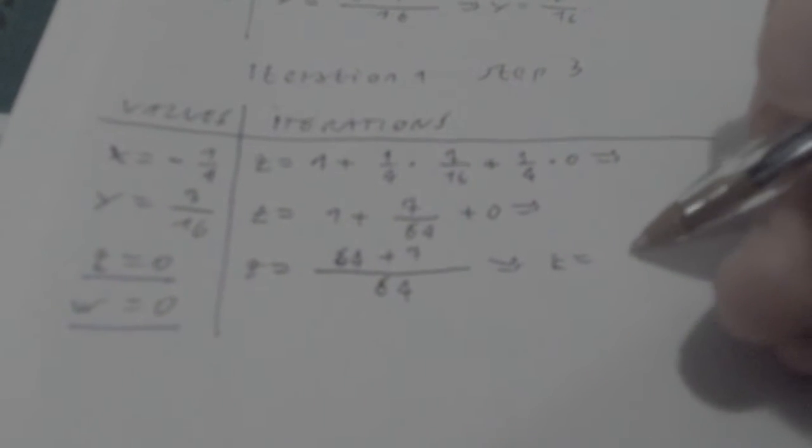So z is equal to 1 plus 7 over 64 plus 0, and therefore z is equal to 64 plus 7 over 64, z is equal to 71 over 64.